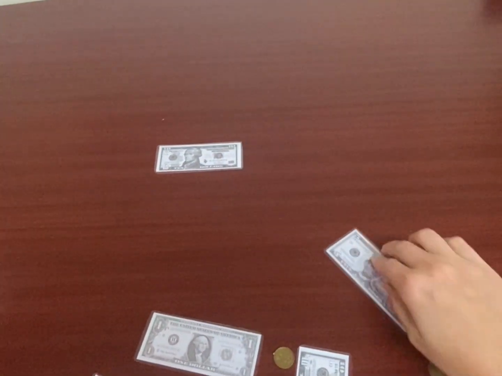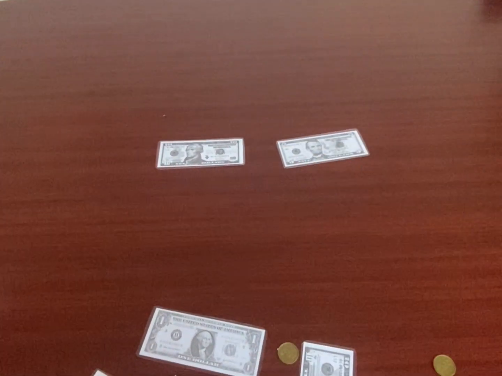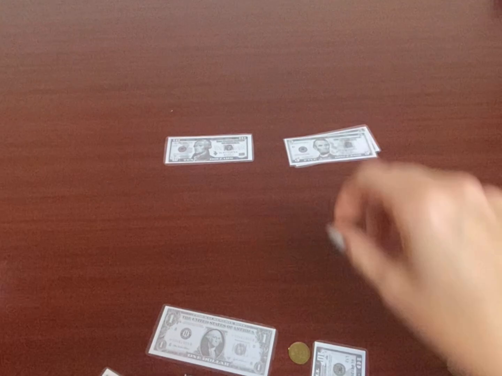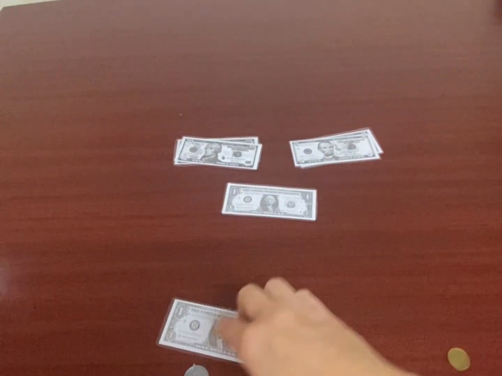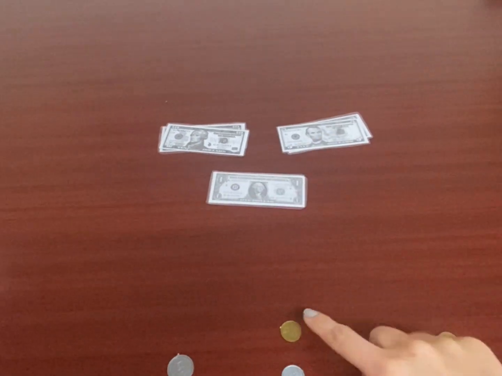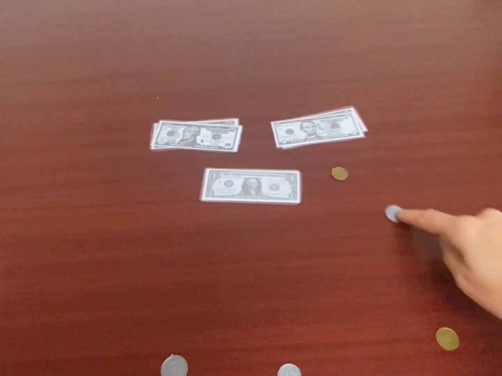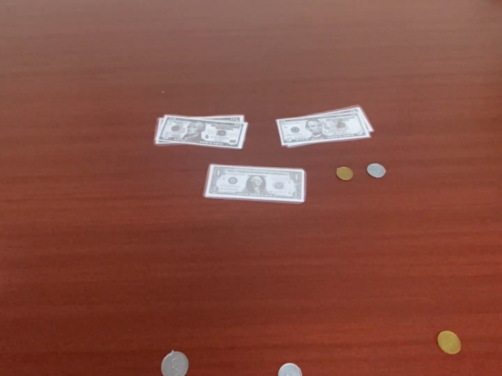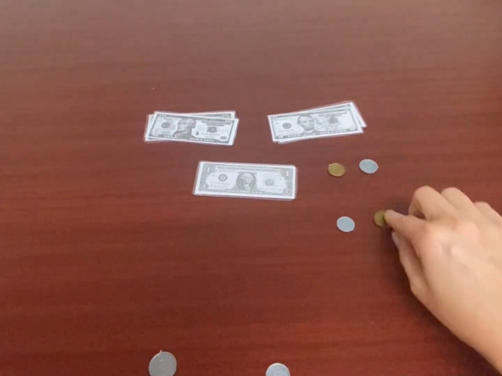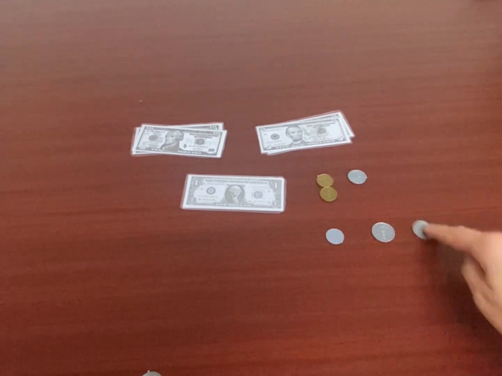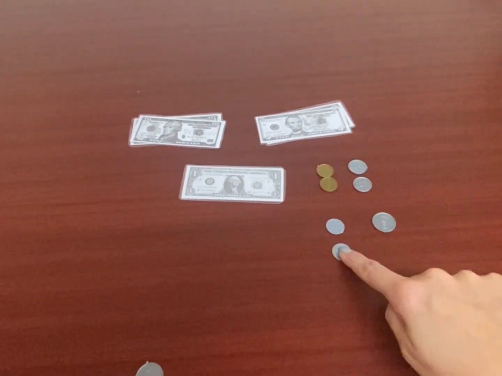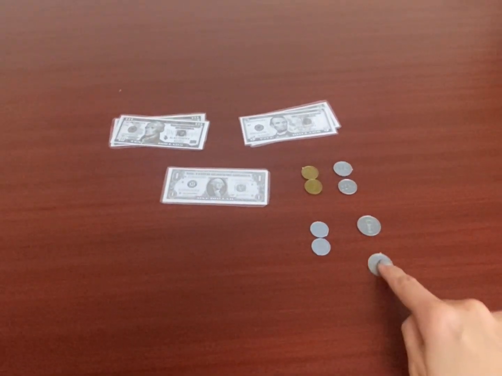You can then move to matching like bills and coins. For this activity, you can either place one of each bill and coin on the table and then have your child match to it, or you can place everything on the table and have your child separate the bills and the coins, as seen in the video above. This activity also helps work on visual perceptual as well as fine motor skills.